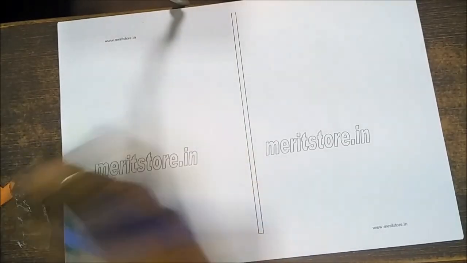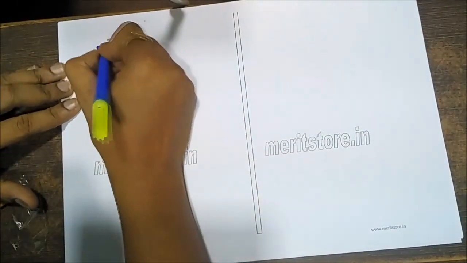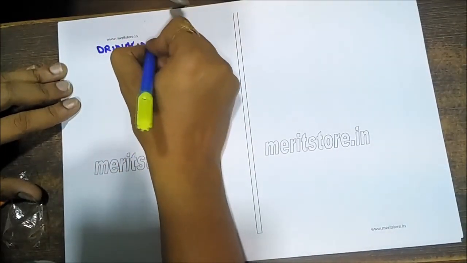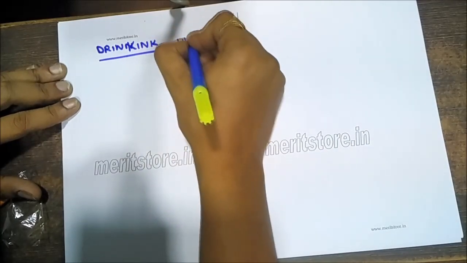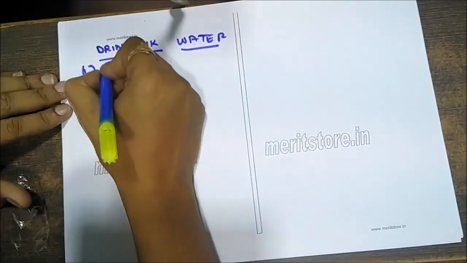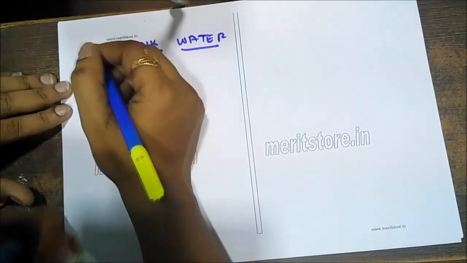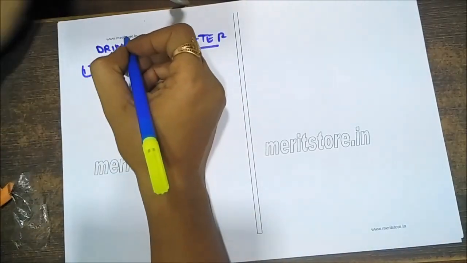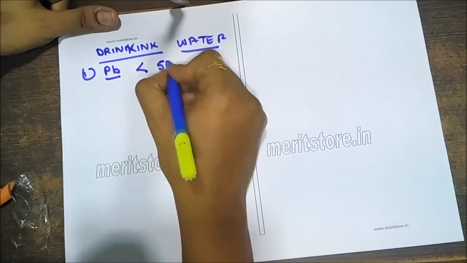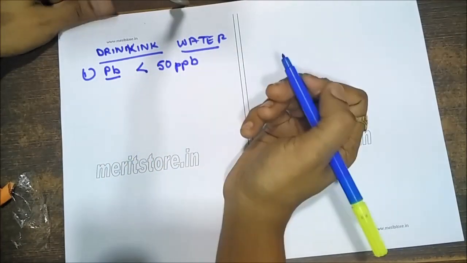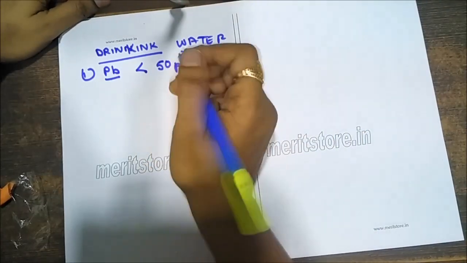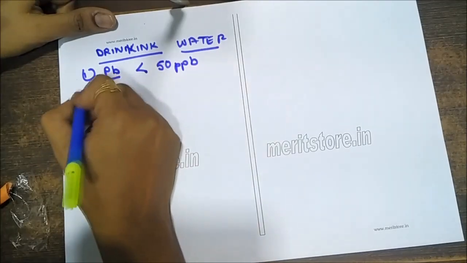So for drinking water, the standards are: first is lead. Now lead, the upper limit, meaning lead should be lesser than 50 parts per billion. If it is higher, then it can affect the reproductive system, liver and kidney.